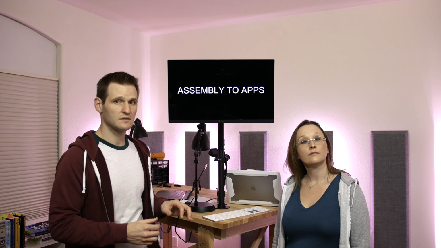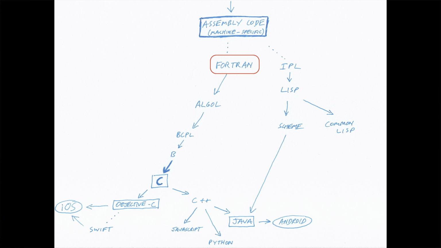How do you get from assembly to what we want to do? For our purposes, Fortran leads to Algol, it leads to BCPL, leads to B, leads to C. Right? Okay, you with me? Don't worry about all that. This is just for reference.